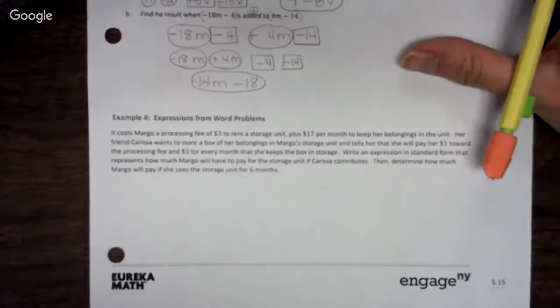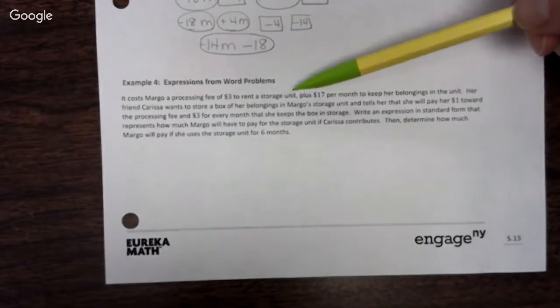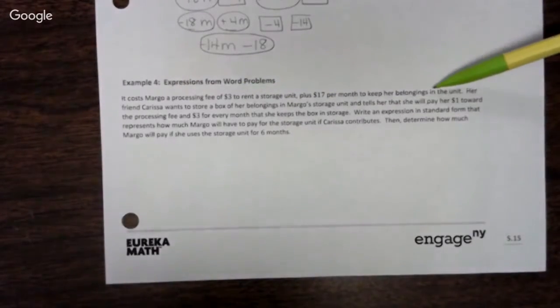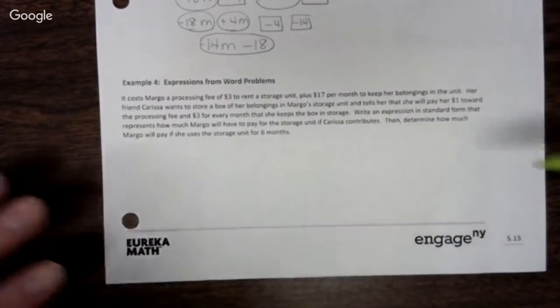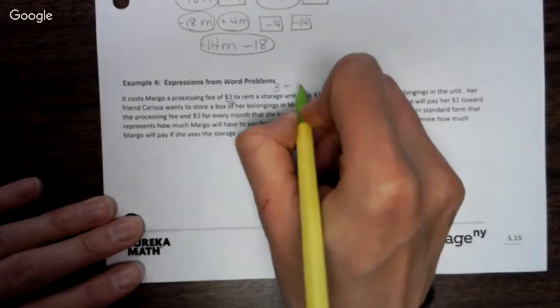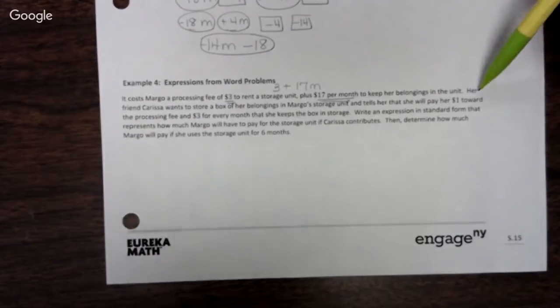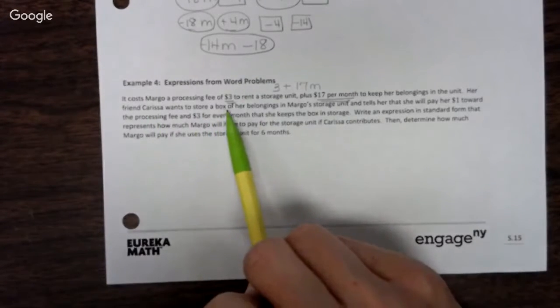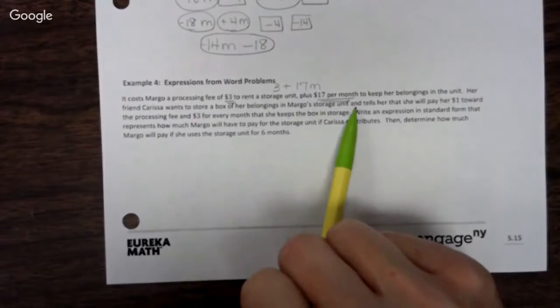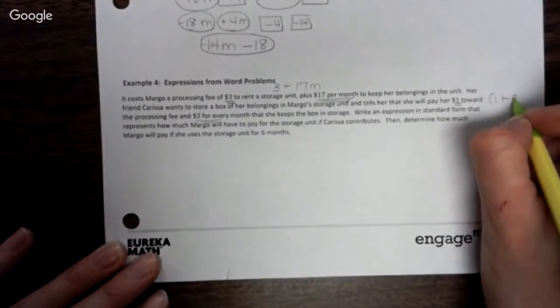All right, and last example down at the bottom. Let's talk about how to apply this to word problems. This one says that it costs Margot a processing fee of $3 to rent a storage unit, plus $17 per month to keep her belongings in the unit. So let's stop there. $3 is our constant, plus 17 per month, or 17M. So that's what that expression would look like. Her friend Carissa wants to store a box of her belongings in Margot's storage unit and tells her that she will pay $1 towards the processing fee and $3 every month. So that would be $1 plus $3 per month.